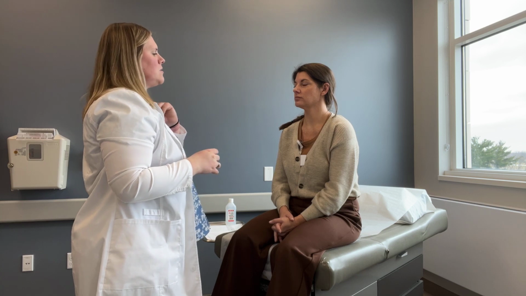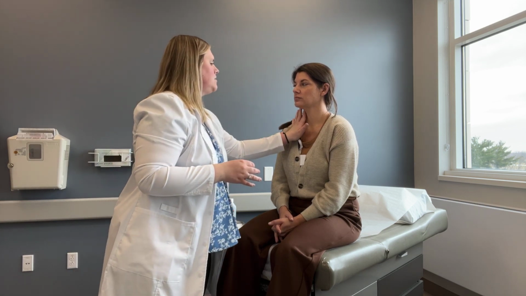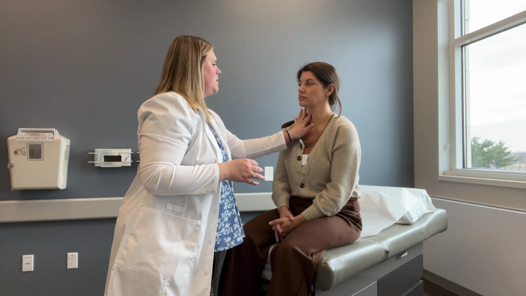Next, we'll assess for tracheal deviation. So I'm going to palpate one side of your trachea and then the other to note if there's a difference.